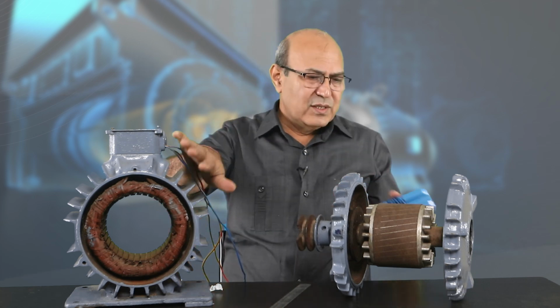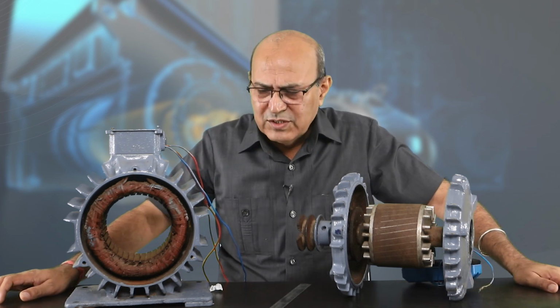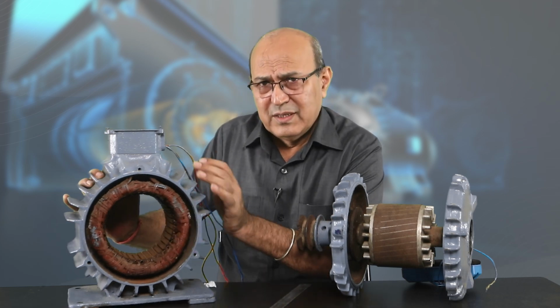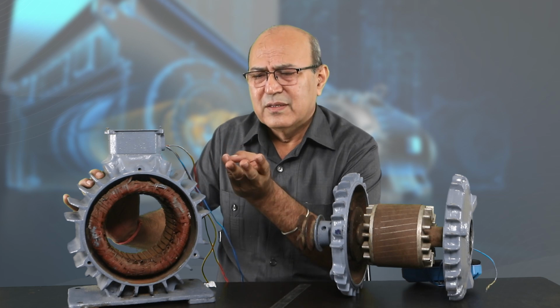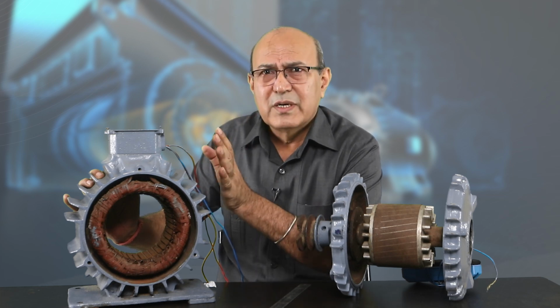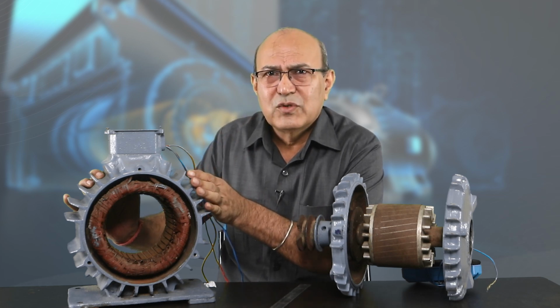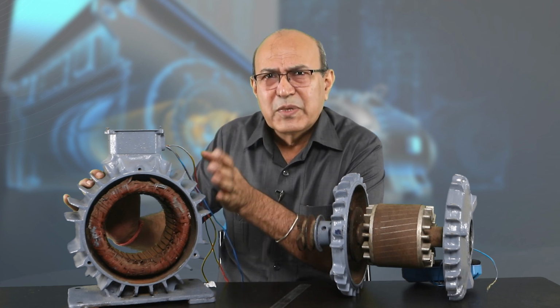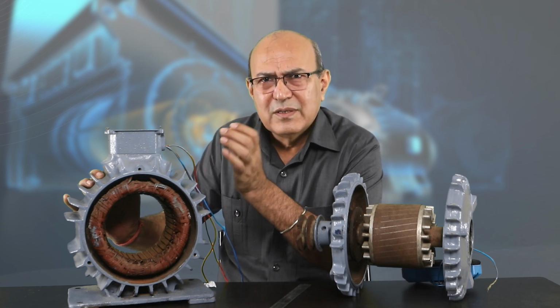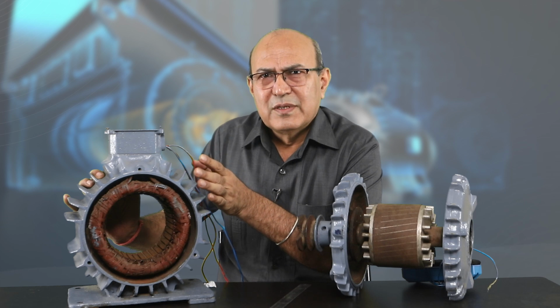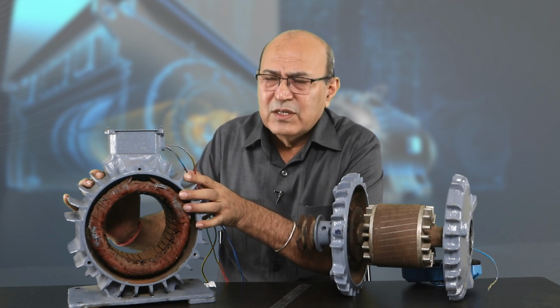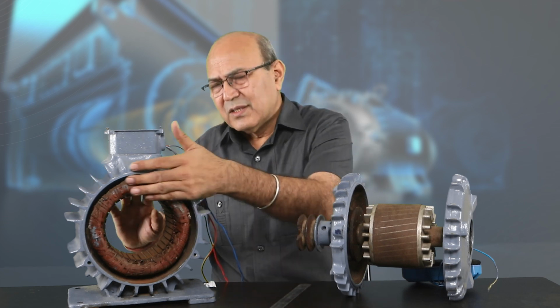So here in the 3-phase induction motor or synchronous motor, as in general we are discussing AC machines, the stator, the outer part, is similar for all the machines, be it a squirrel cage type 3-phase induction motor, a slip ring type induction motor, or a synchronous machine. In all 3 machines, the stator is the same.